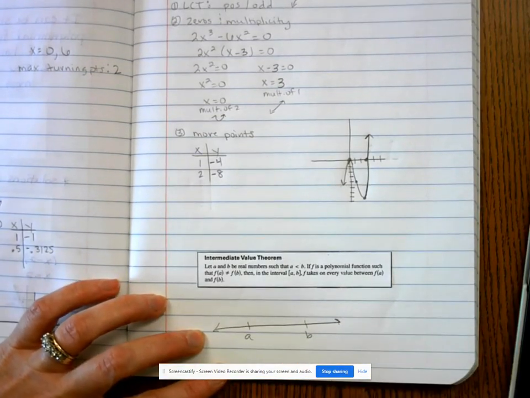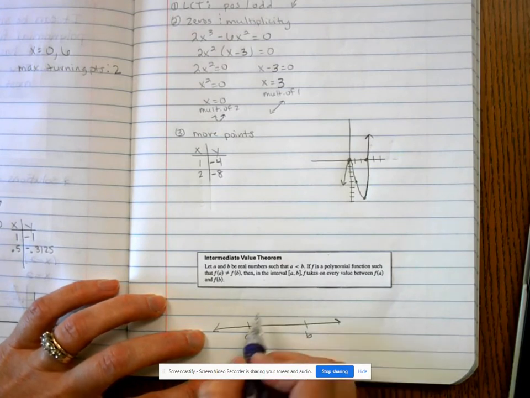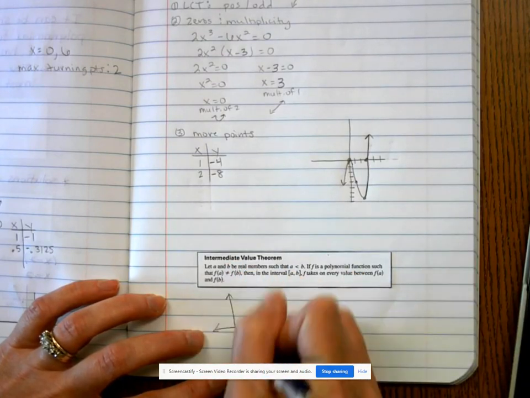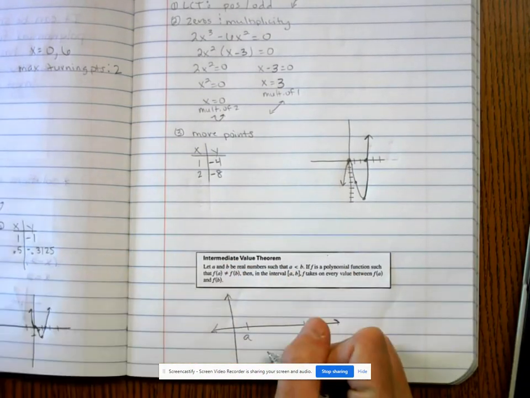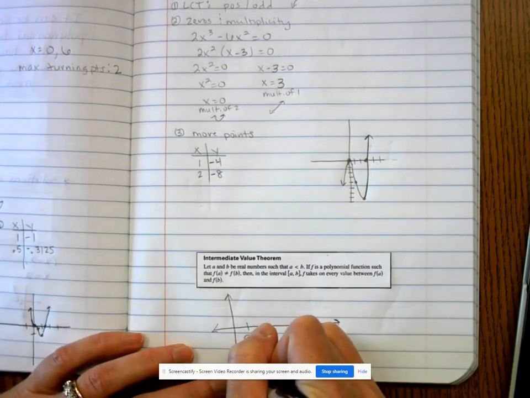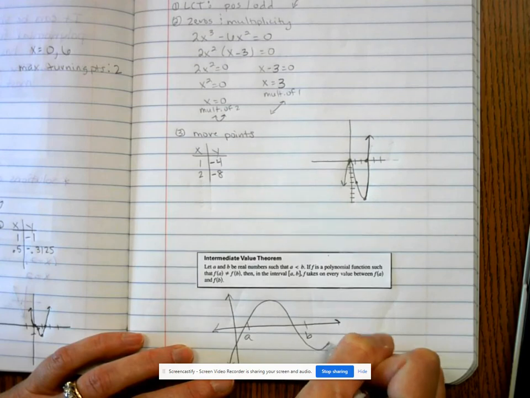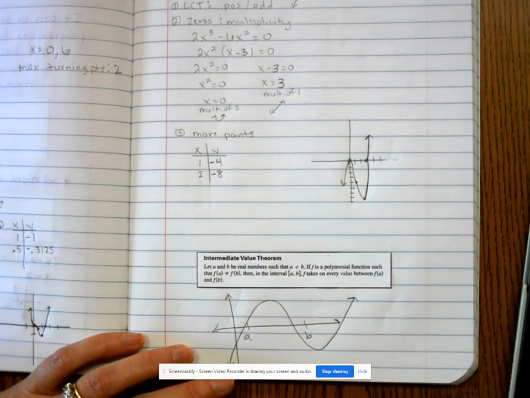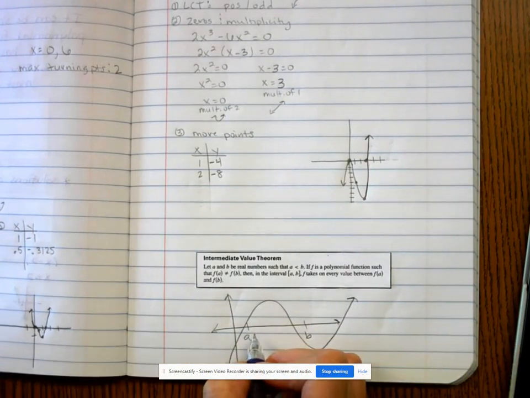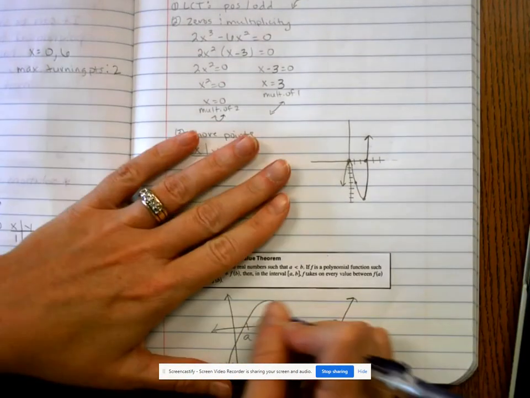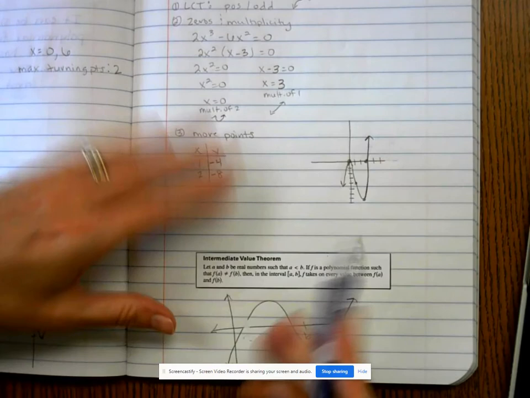Alright, if F is a polynomial such that F of A is not the same thing as F of B. So if we're on the XY coordinate plane and we are making a polynomial and it looks something like this, I don't know why I made that so random.